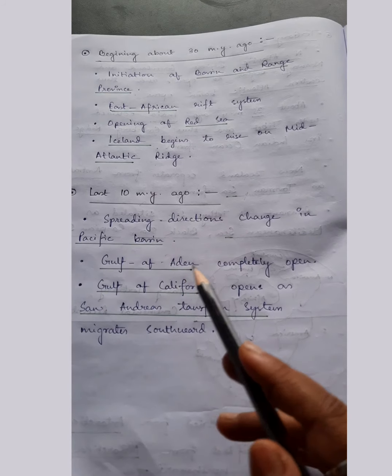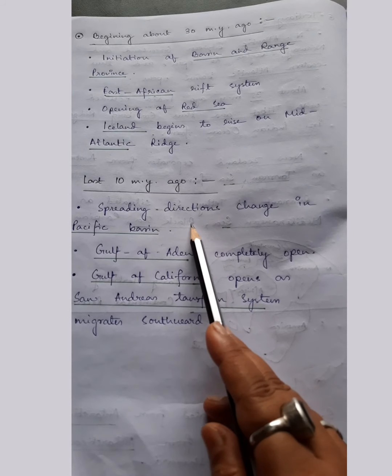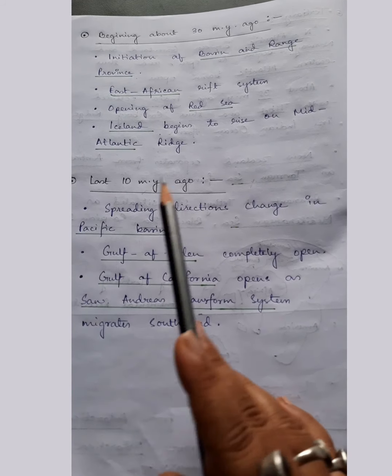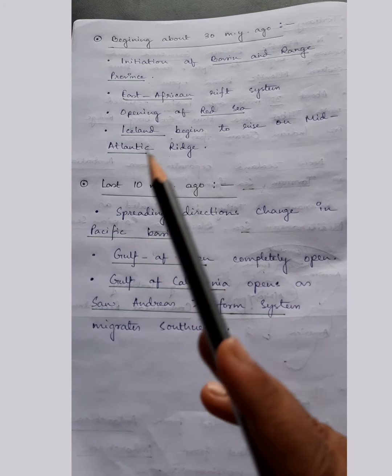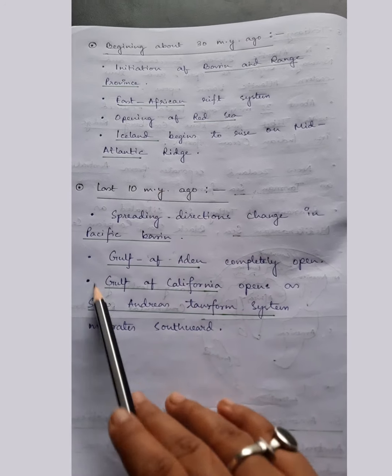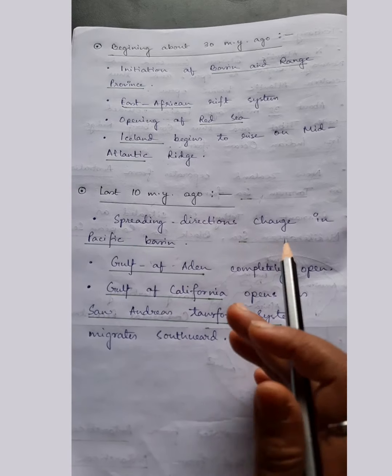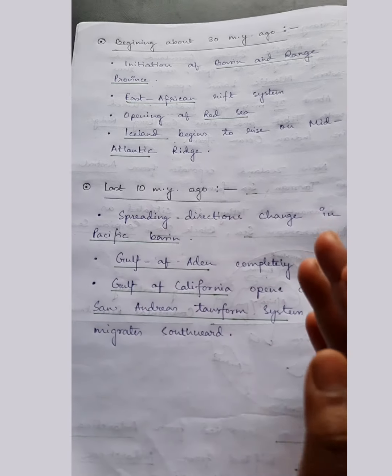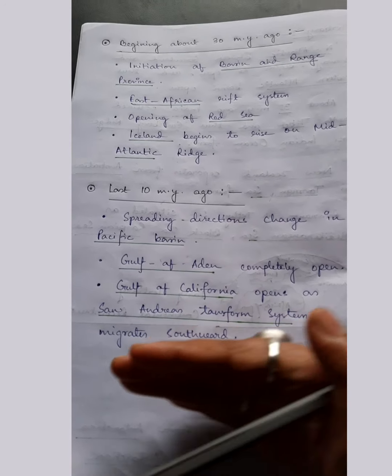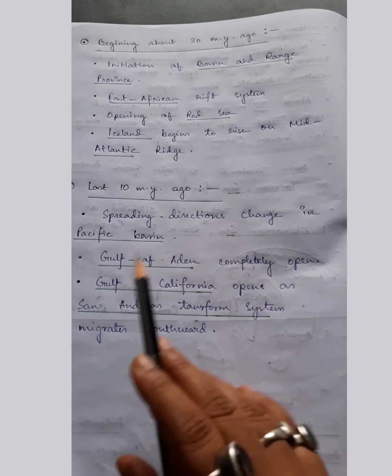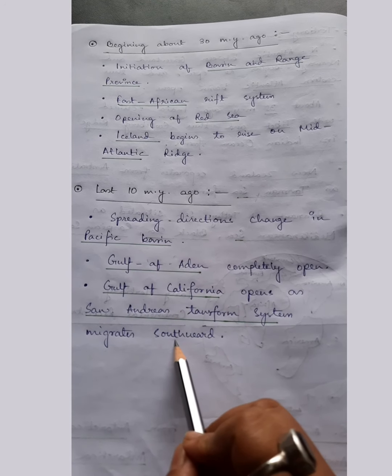And in the last 10 million years, we can see that the spreading direction of the Pacific basin has changed. Before this time, the movement of the Pacific basin was in another direction, but during the last 10 million years the plate of the Pacific basin started to move in a westward direction. The Gulf of Aden completely opens up. The Gulf of California opens up because the San Andreas transform fault system migrates southward.